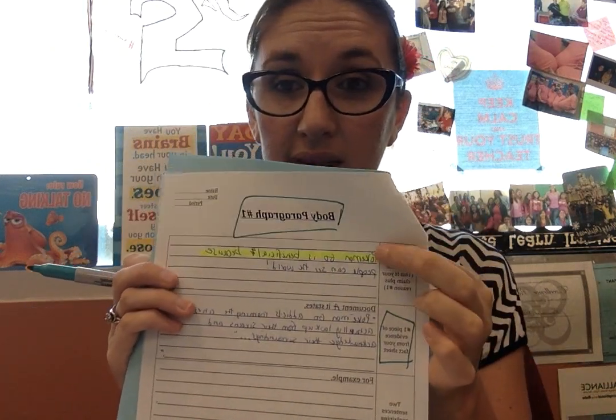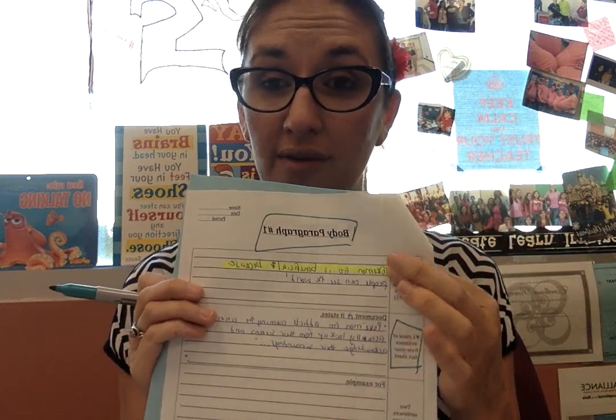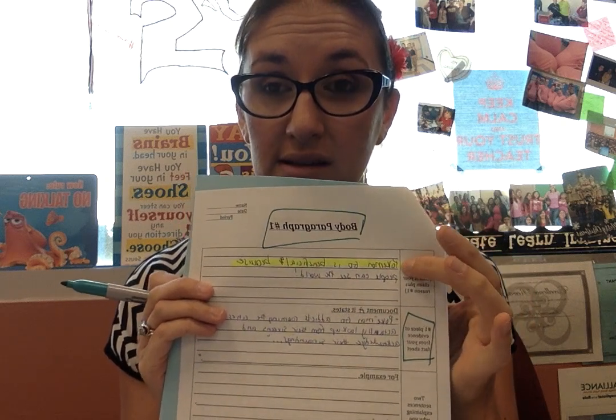Now, your reason in your thesis statement helps to create your topic sentence. So your topic sentence will always start with this frame: Pokemon Go is beneficial because, or is not beneficial because. Every single body paragraph will start with this. I know it's not very original, but to help you get the rhythm, every body paragraph starts like this.